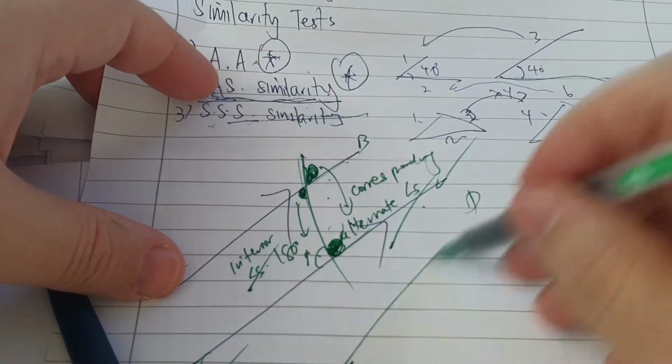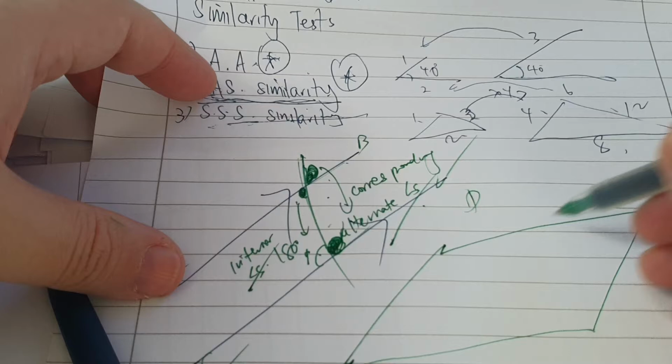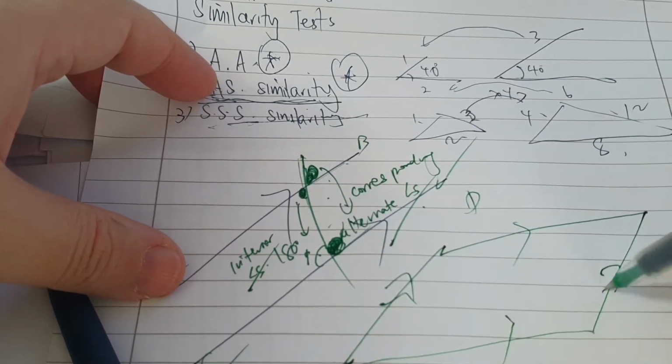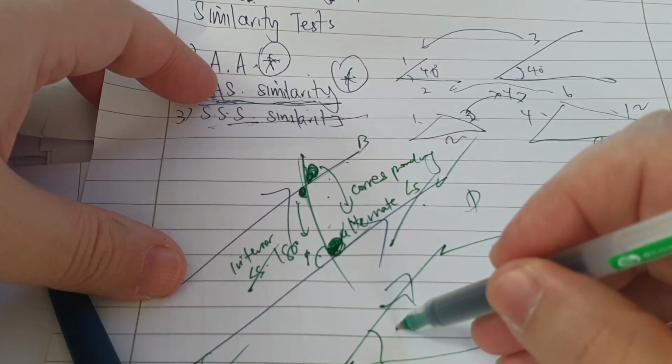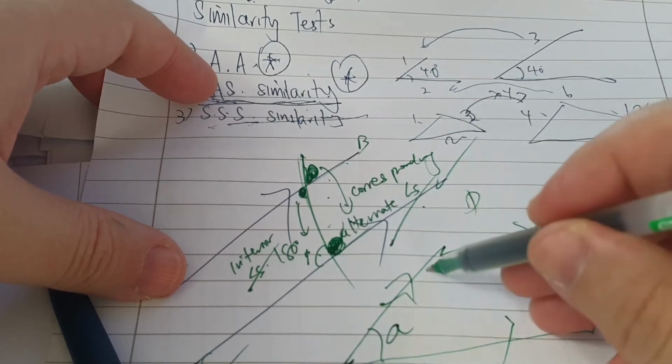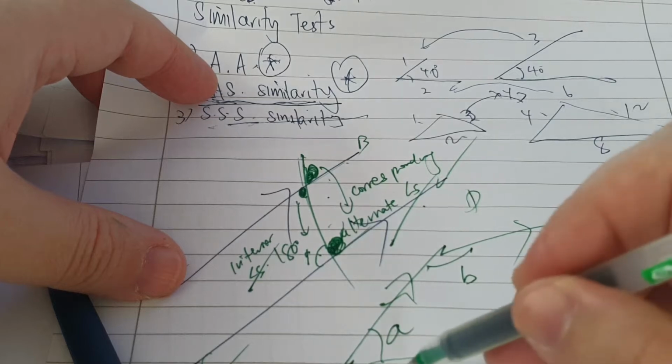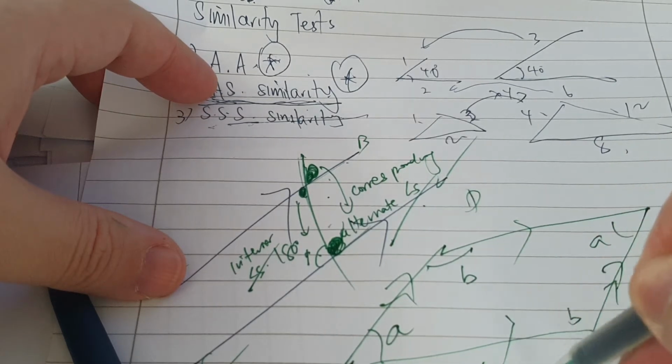Very important. The other thing you need to know is if you have a parallelogram, opposite angles of a parallelogram are the same. That means if this is A, this will also be A. If this is B, this is also B. This is called opposite angles of parallelogram.